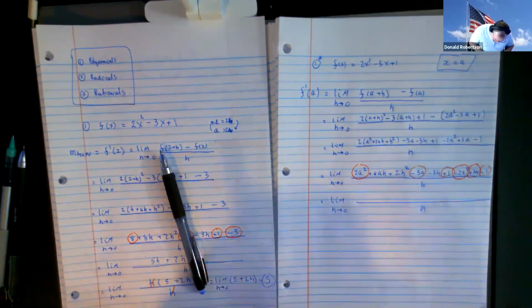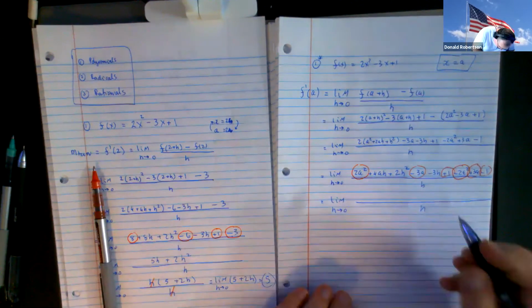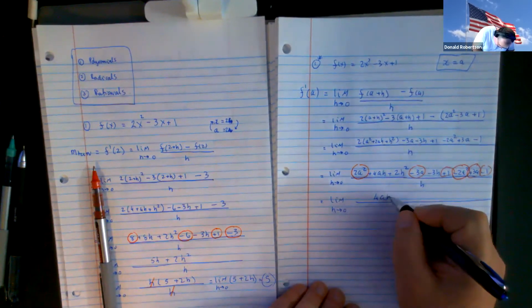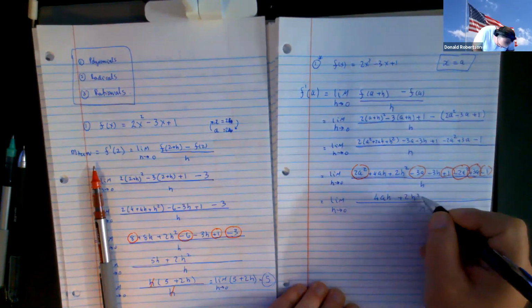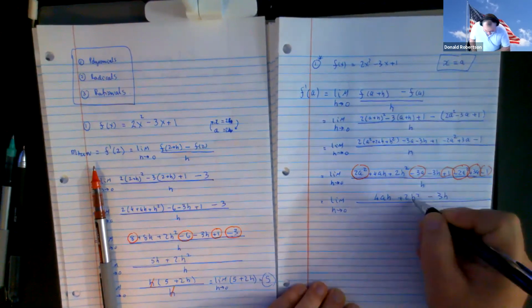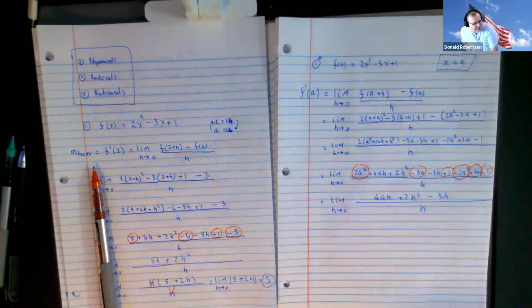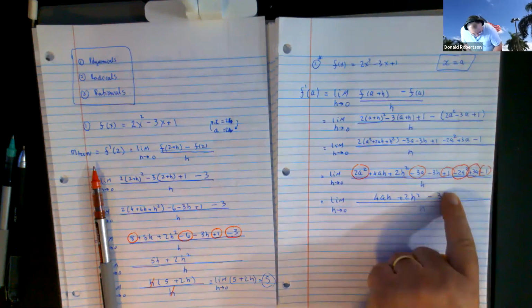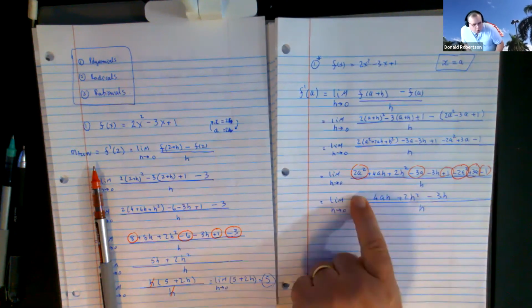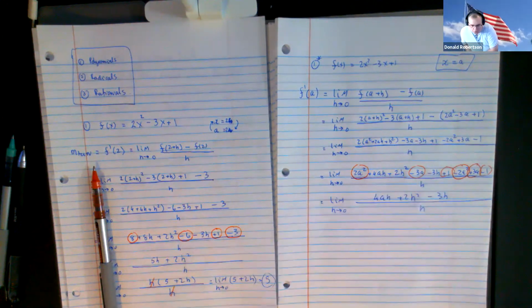And the only fellas that are left alive are that guy, and that guy. And do you notice that every single one of those terms has an h in it? So if you're doing one of these questions, when you get to this part, these terms all should have an H in them. So you're not allowed a +3 left over or a -2a left over.